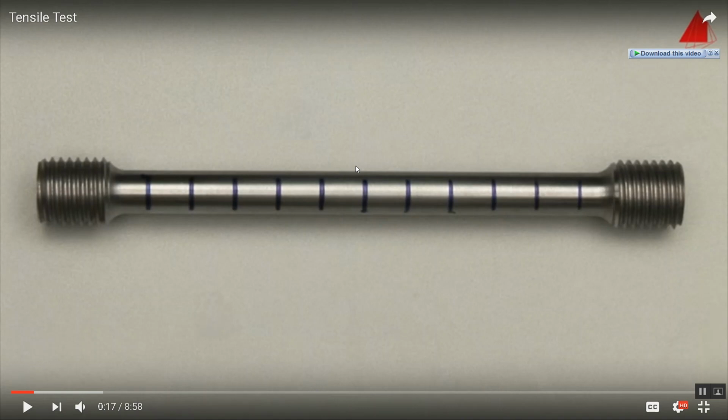Okay? And this shape will be installed in a machine, as you will see. This machine will fix it from this side and this side, straight.